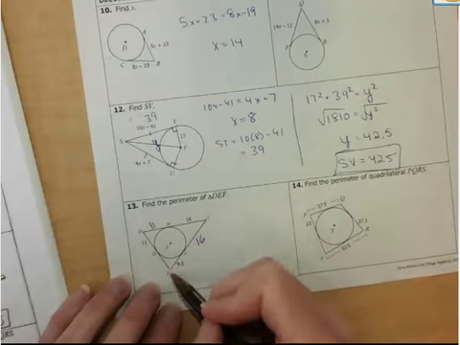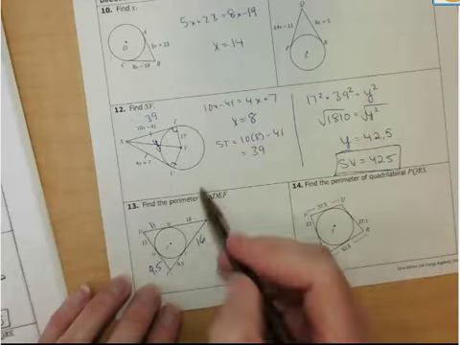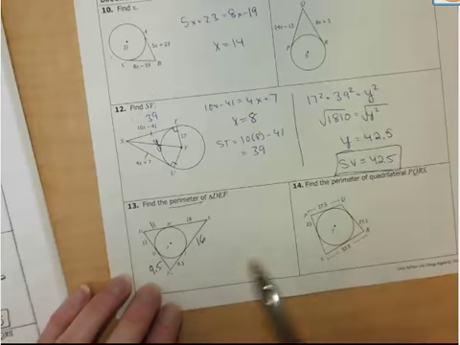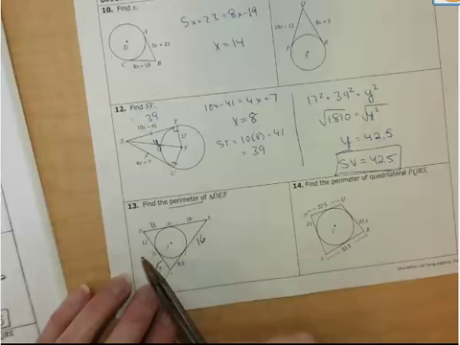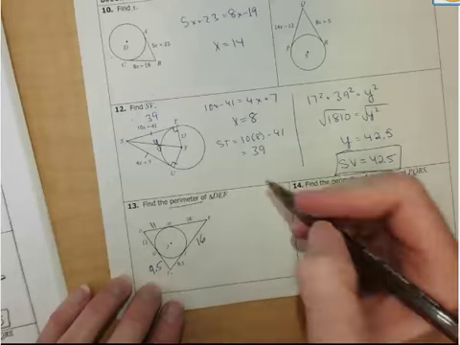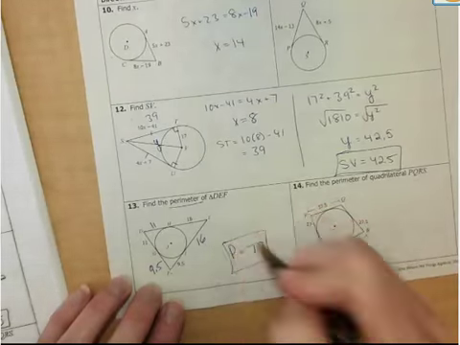And if this is 9.5, then that's 9.5. So to find the perimeter, we're going to add up around. So you just add up 11 plus 16 plus 16 plus 9.5 plus 9.5. Can't remember if I said the 11 first there. And add up around, and your answer should be the perimeter is equal to 73.